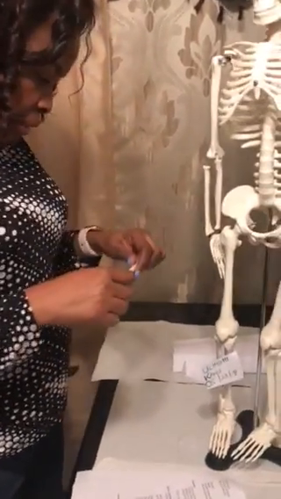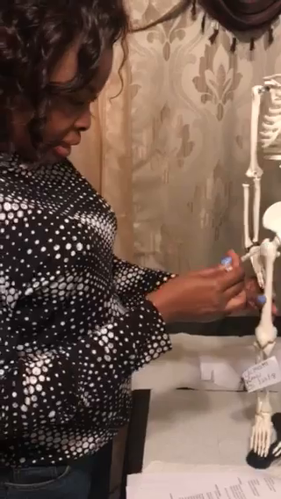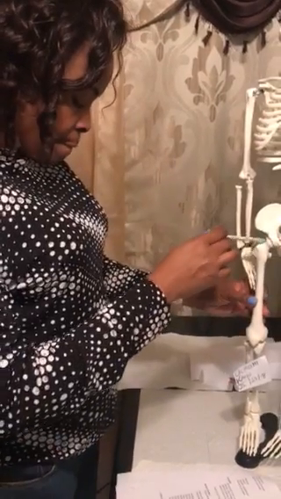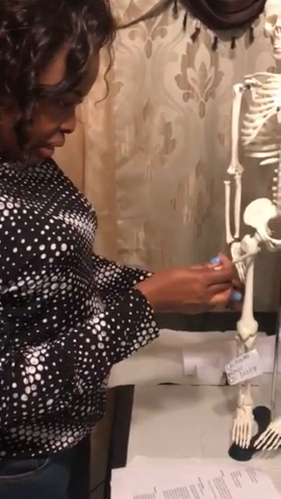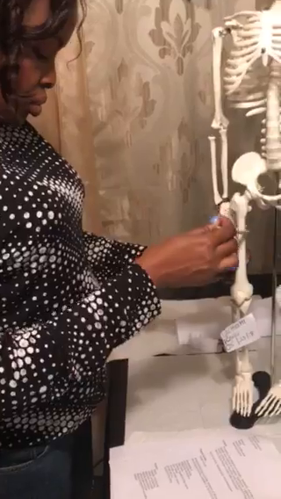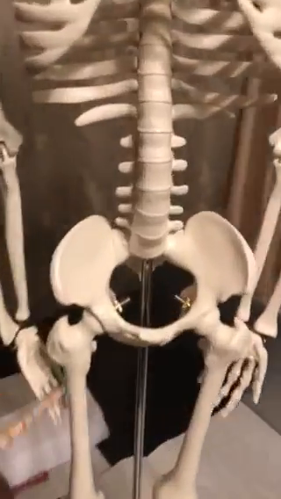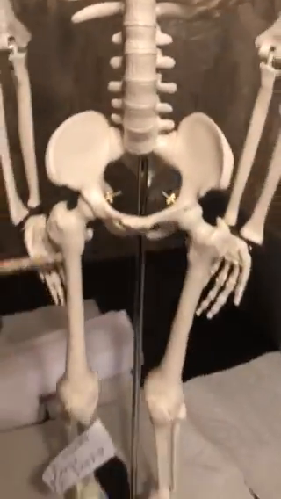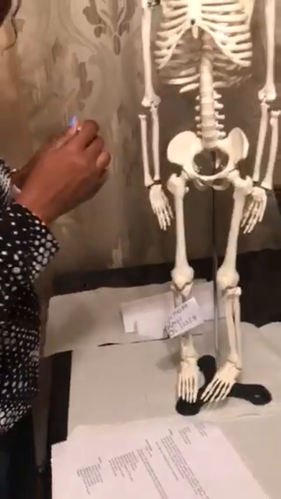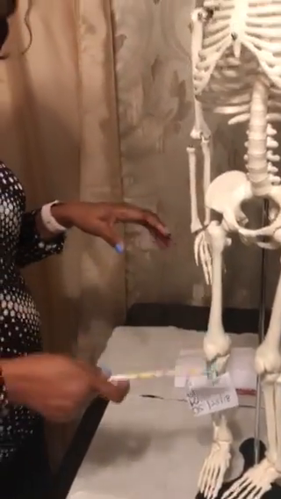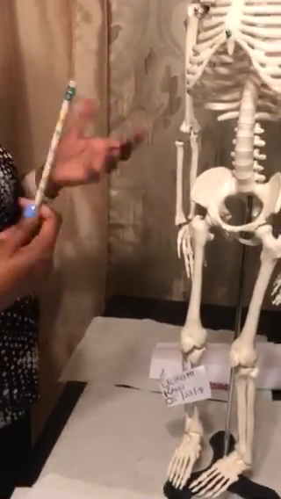I think that's pretty much it. So the femur, I already pointed out, the femur has a head and it has the greater trochanter, and also the lesser trochanter, just like the humerus has the greater and lesser tubercles. All right, and the patella I said, and pretty much that's it.